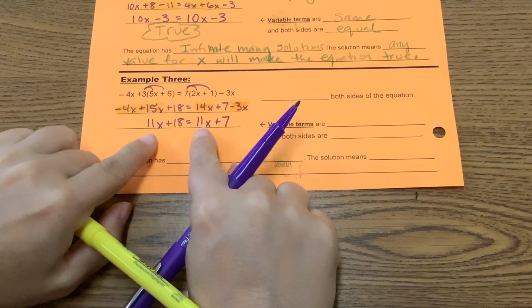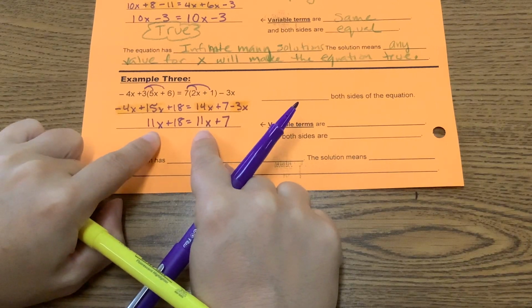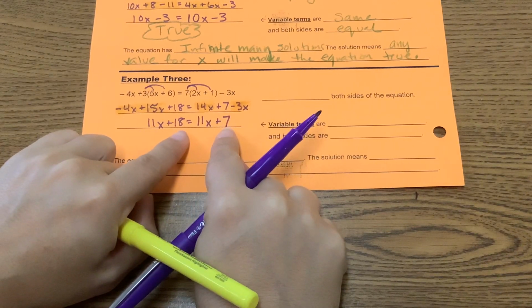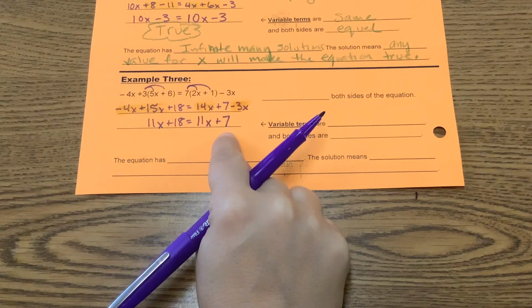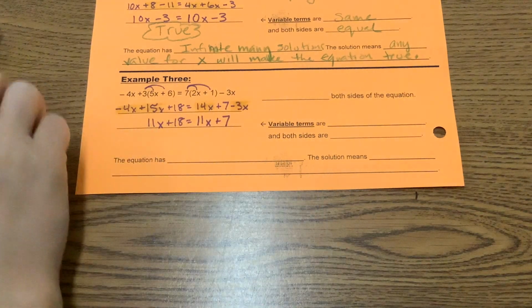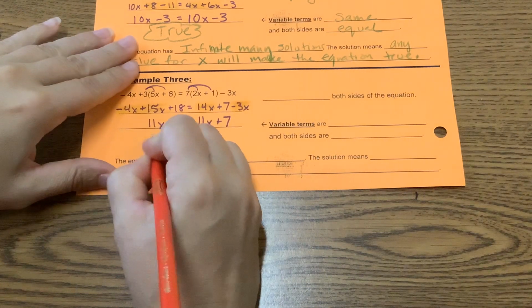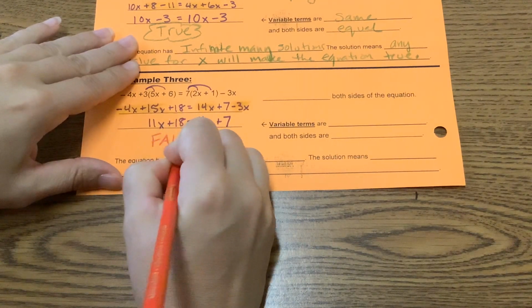Okay, what do you notice about the variables? They are the same, but what about the constants? And so is that going to be a true or a false statement? It's not going to work. It's going to be false. So get your red pencil and write false. It's not going to work.